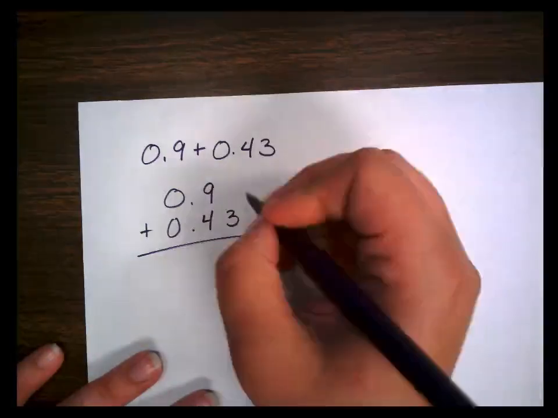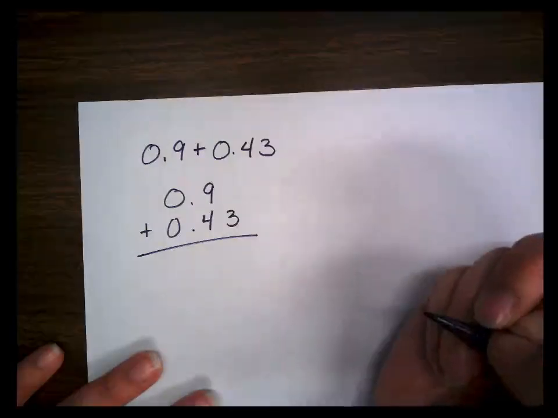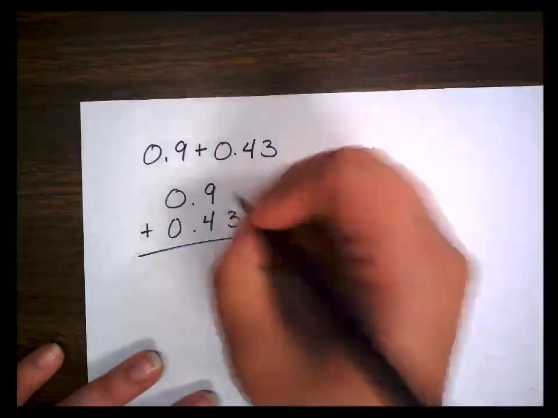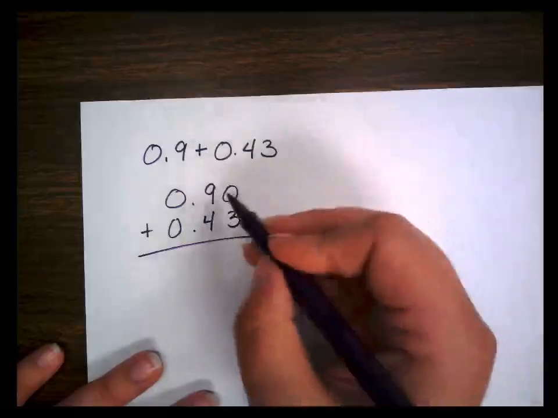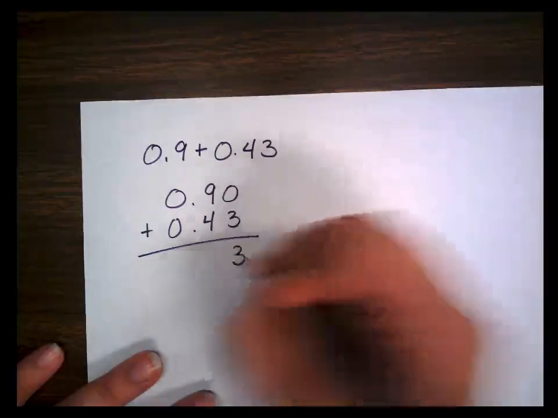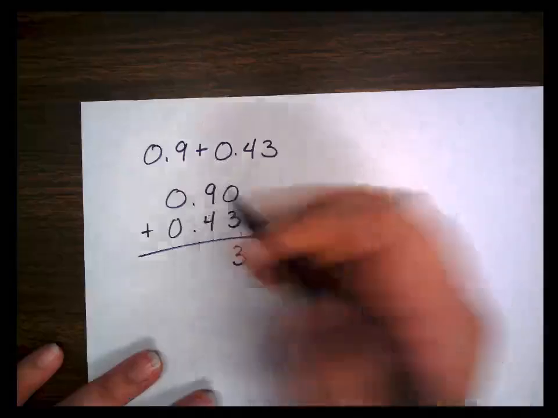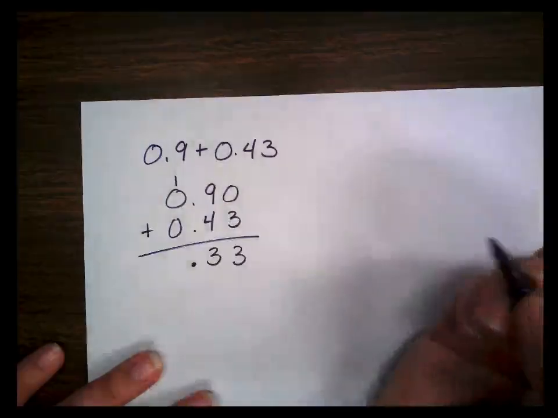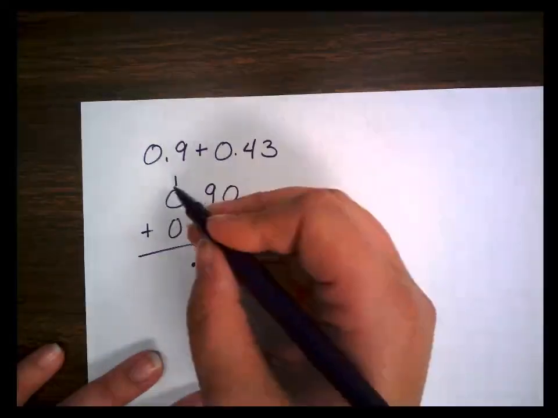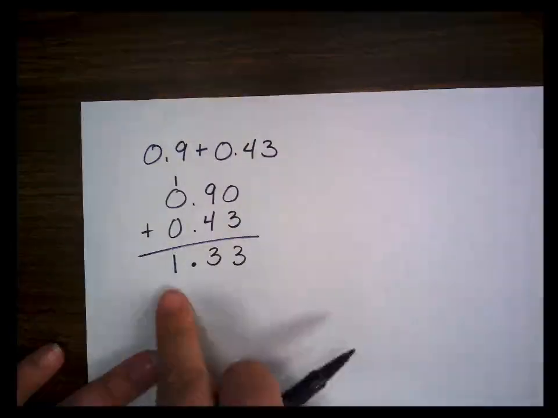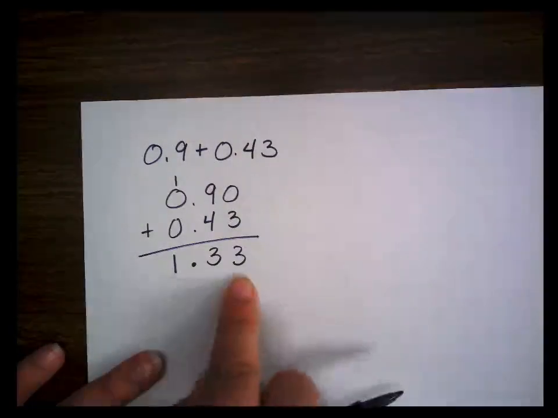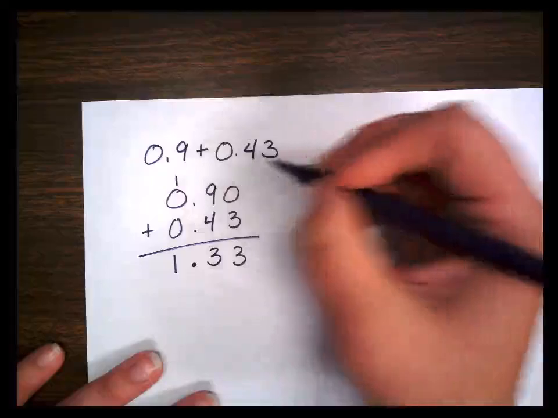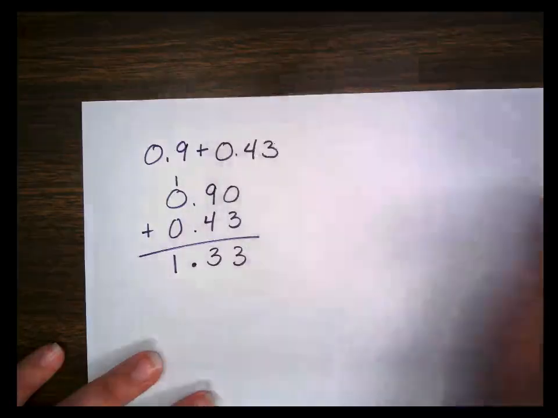I'm going to go ahead and just put that. What am I going to put again? What is it? Come on, shout it out. Yep, 0. That's right, 0. So 0 plus 3 is, of course, 3. Then we have 9 plus 4 is 13. I'm going to carry the 1 up over here. My decimal comes down just like it normally does, and then 1 plus nothing is 1. So I get 1 whole and 33/100ths when I add together 9/10 with 43/100ths.